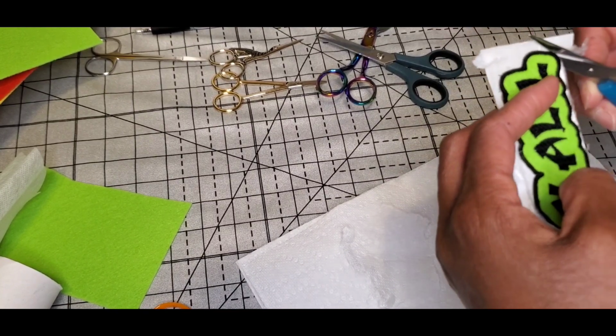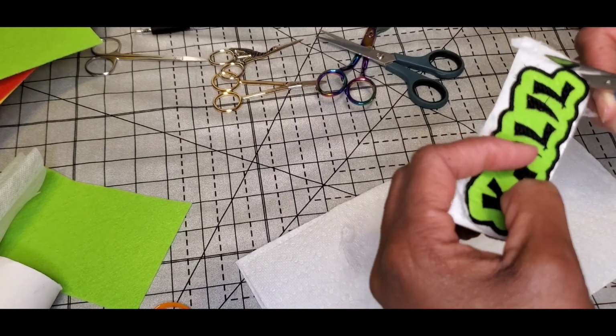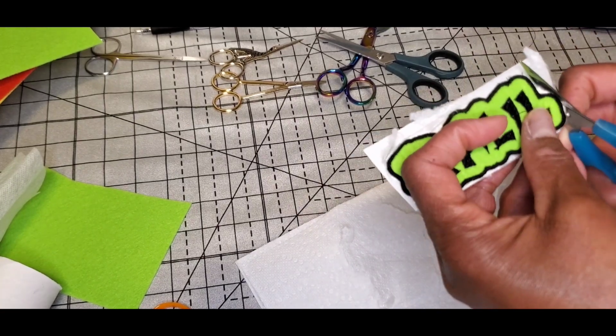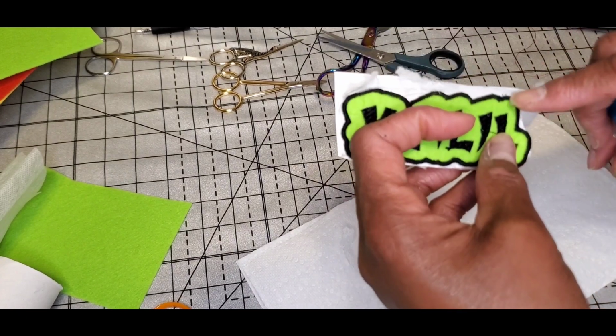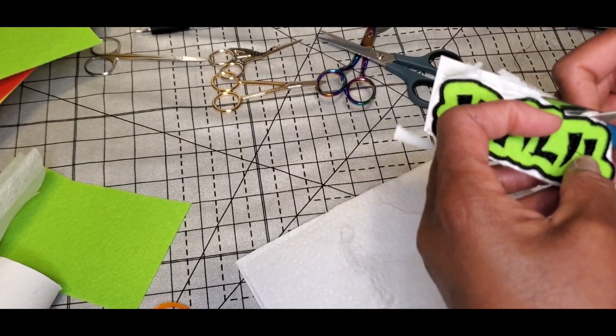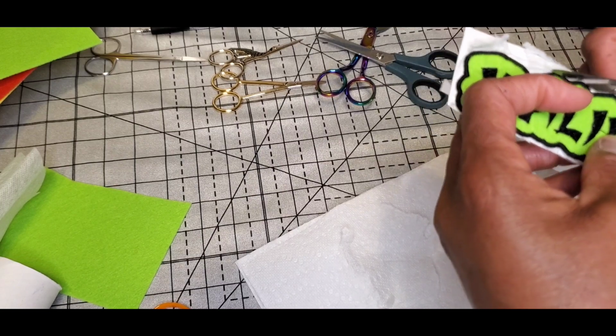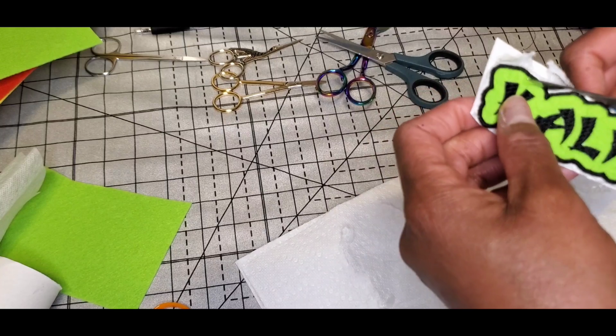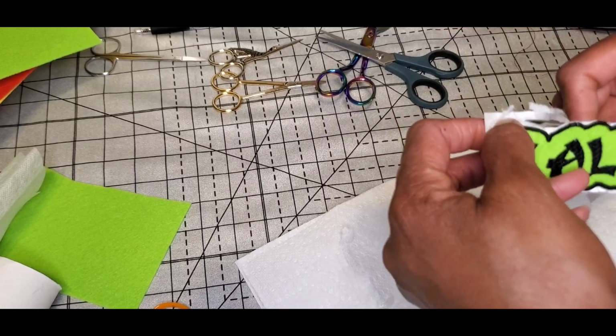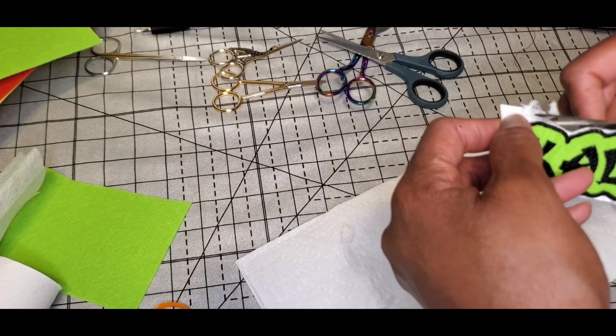And I'm kind of rushing through this for the sake of this video because I don't want to have a bunch of terribly long videos. Now this is where the jump tied off on the machine, and you can always go back and clip that if that bothers you. But for this patch and for this general example, I'm not going to worry about it.